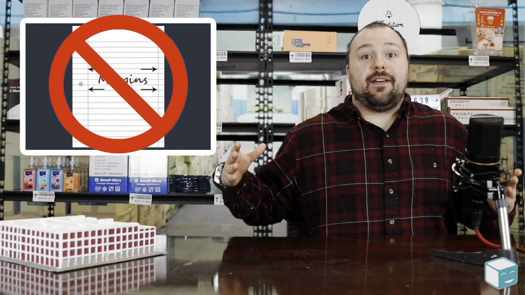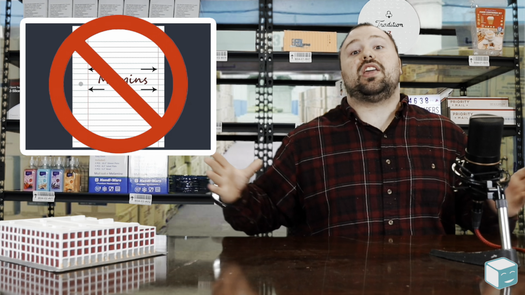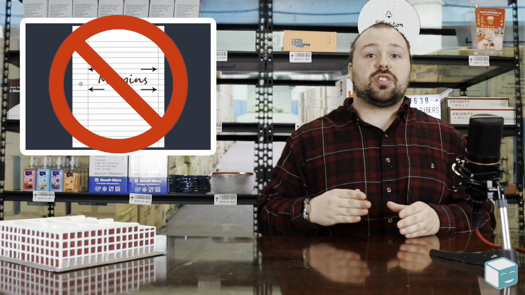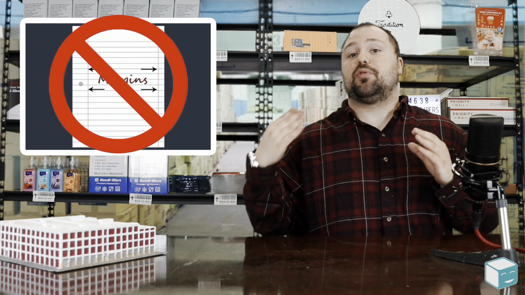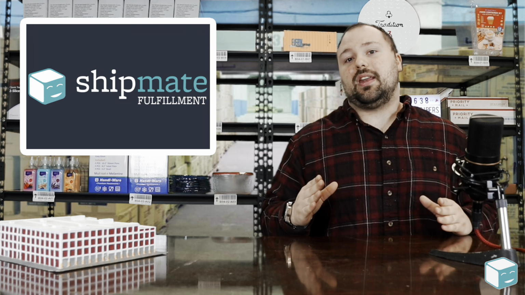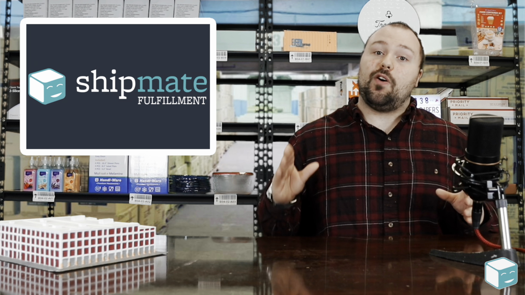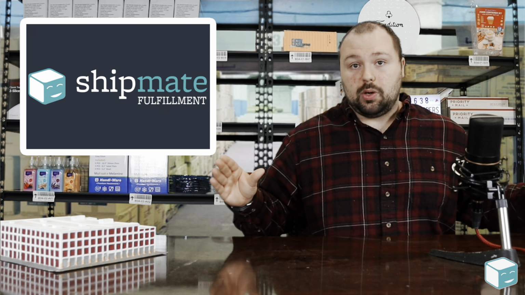So I'm not saying you have to have really tight margins. I'm not saying you have to undercut everybody, but just fixating on some random markup, whether it be a dollar amount or a percentage amount, is not the way to go. But I know tons of people that fall into this trap, and you see it everywhere.